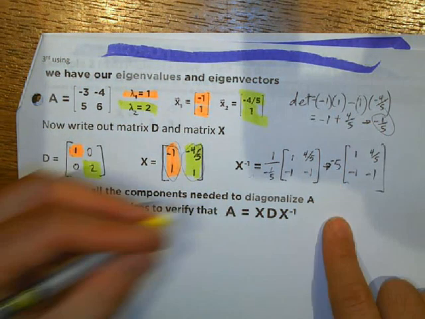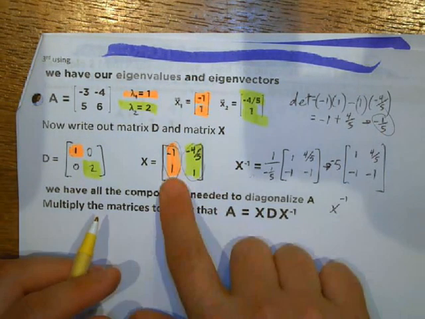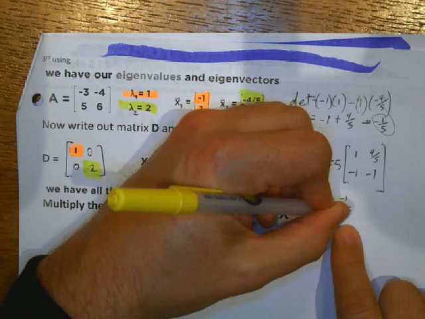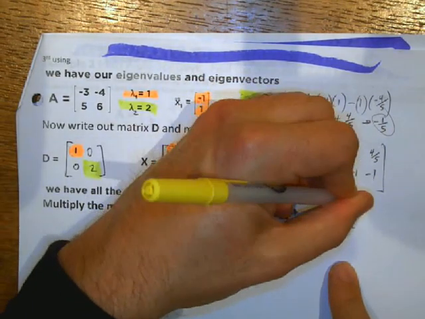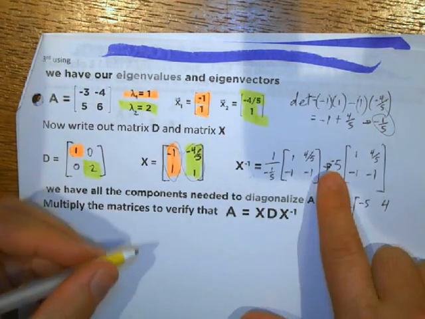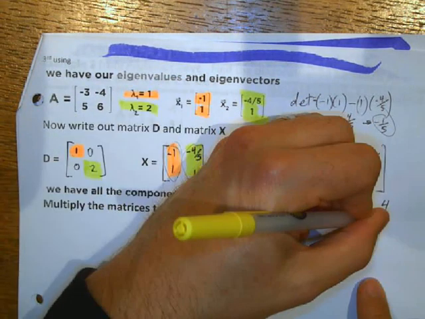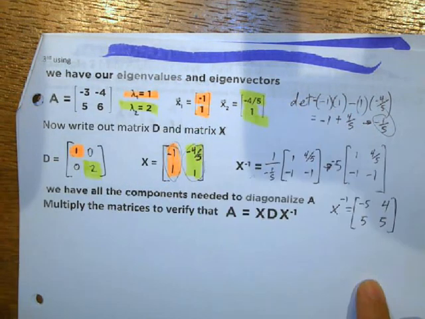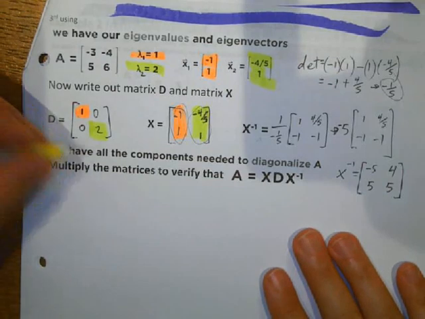And so then I can just multiply the -5 times everything. And so now I can say my inverse of this guy here is going to be equal to -5 times 1, which is -5. -5 times that gives me 4. -5 times that gives me 5. And -5 times that gives me 5. Okay. So now I've got my inverse.